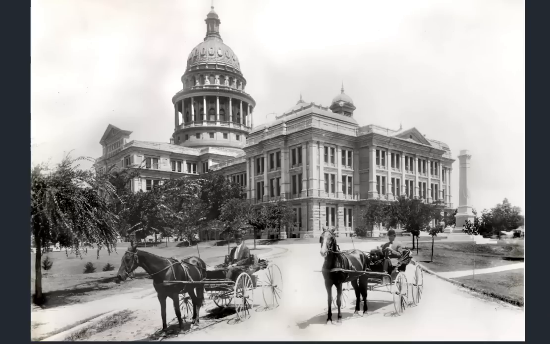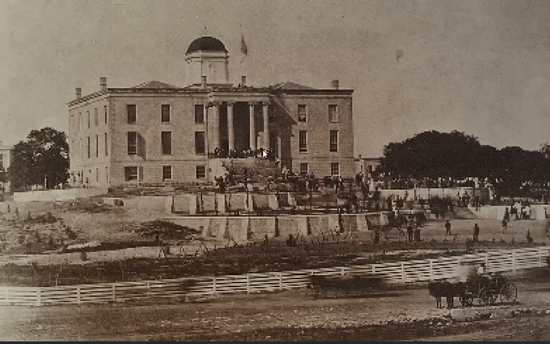And I'll quickly show you the previous state capitol building, we are told. And this is all a part of laying down the narrative, telling us that there was a previous structure on the same site, so it had to have been built when we are told. Now let's look a little bit more at the narrative of the state capitol.